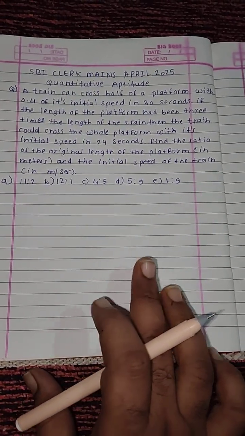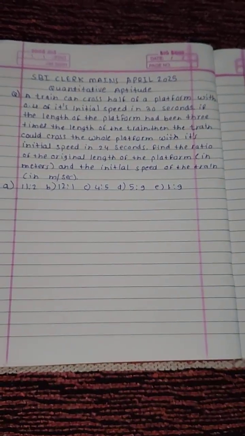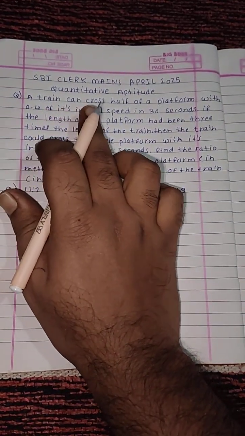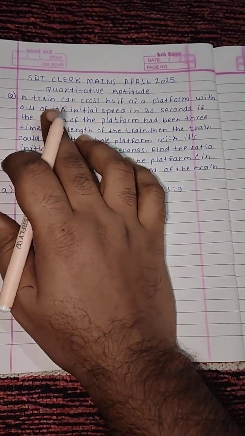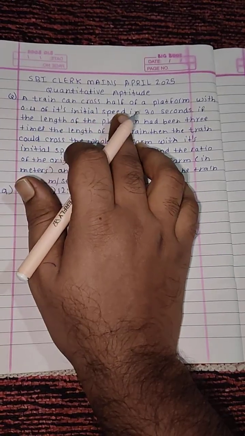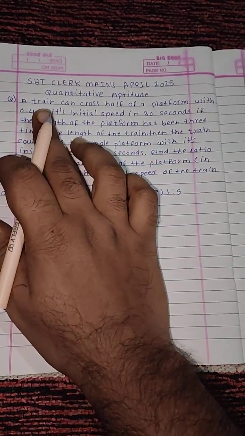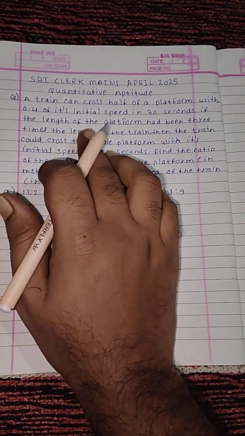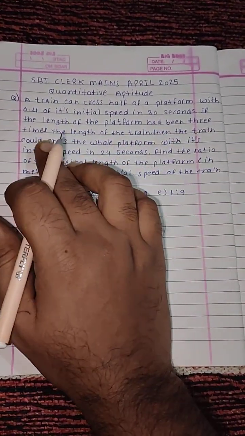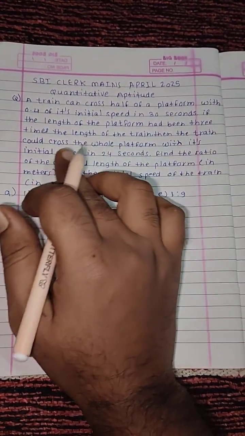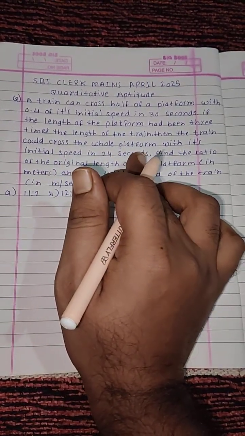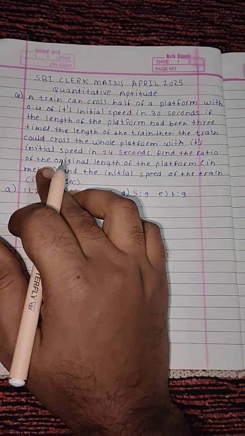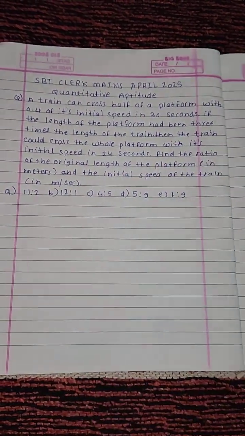Hi guys, today we are going to solve a question asked in SBI Clerk Mains April 2025. The question is: a train can cross half of a platform with 0.4 of its initial speed in 30 seconds. And if the length of the platform had been 3 times the length of the train, then the train could cross the whole platform with its initial speed in 24 seconds. Find the ratio of the original length of the platform in meters and the initial speed of the train.